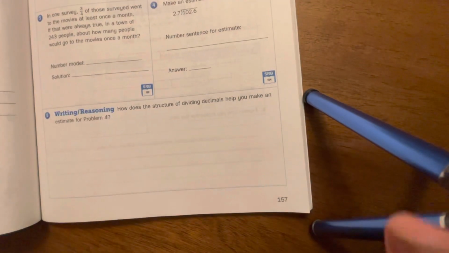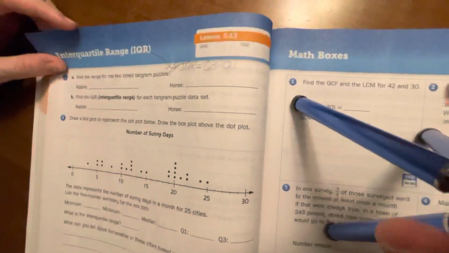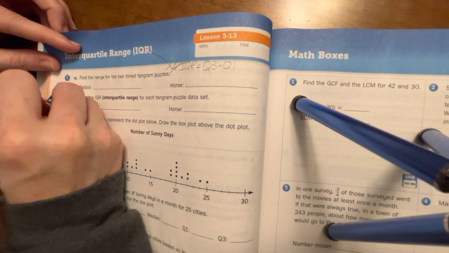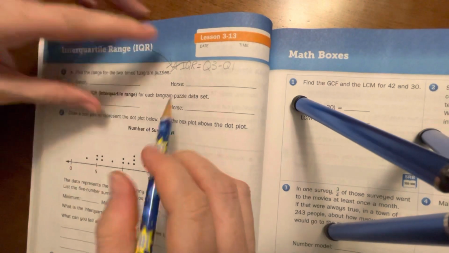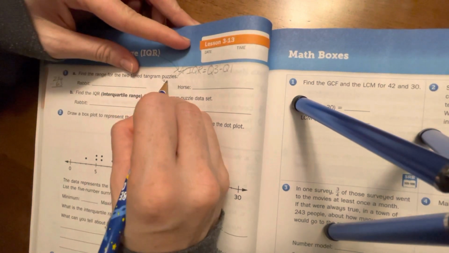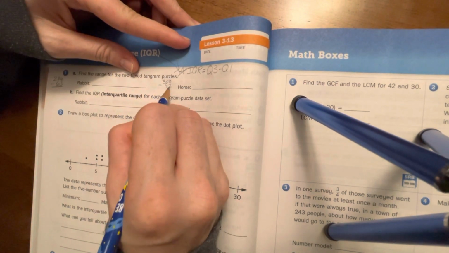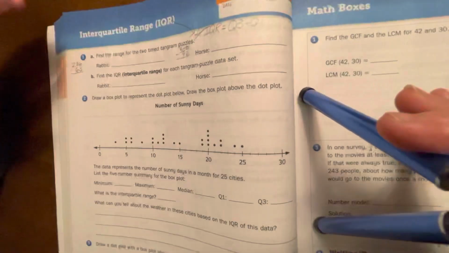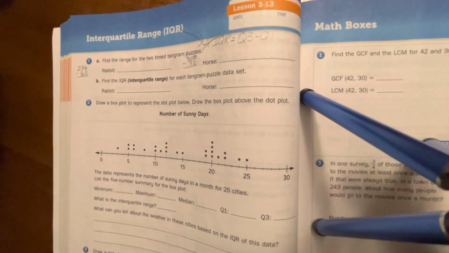236 minus 63. So I'm going to write that one over here. 236 minus 63. And then the horse one was 300 minus 92 for our regular range, just the range of the entire data set.